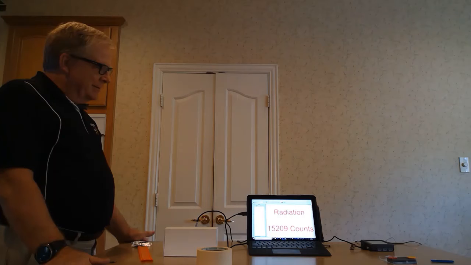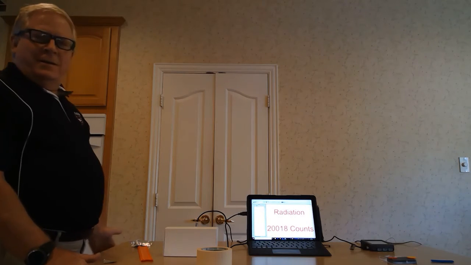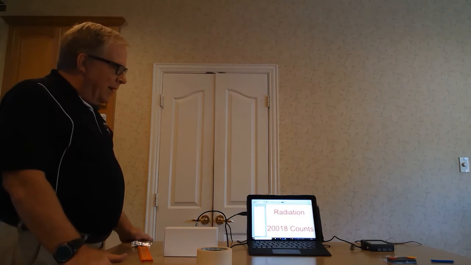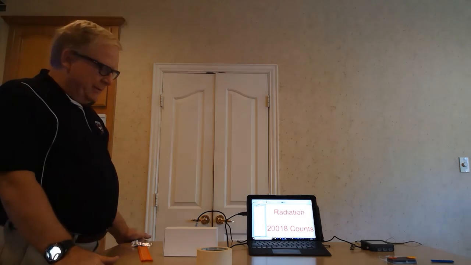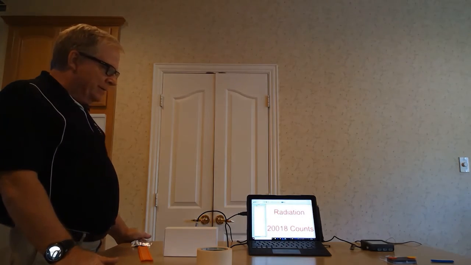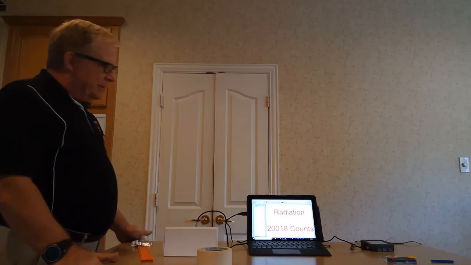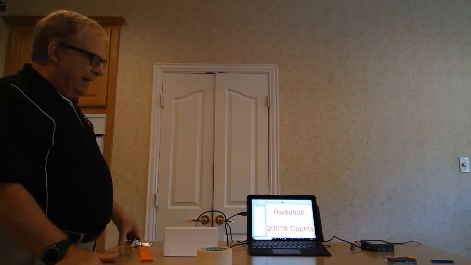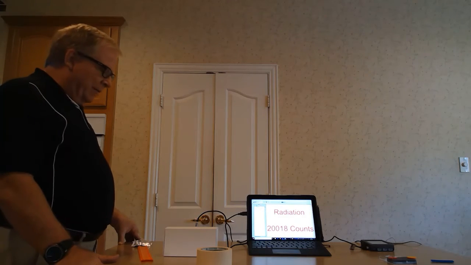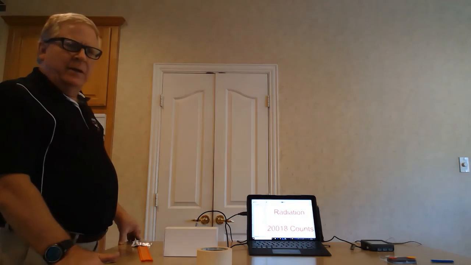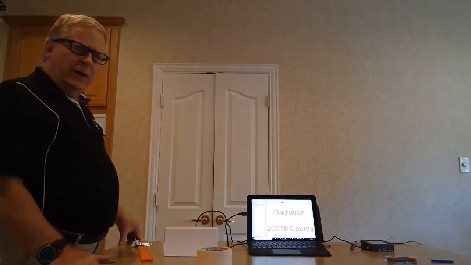And we'll cut out the boring parts again. And we're back. Wow, we even had a little bit more radiation this time with the paper in place. Sometimes that can randomly happen, or I may have shifted slightly the position. It's 20,018 counts.